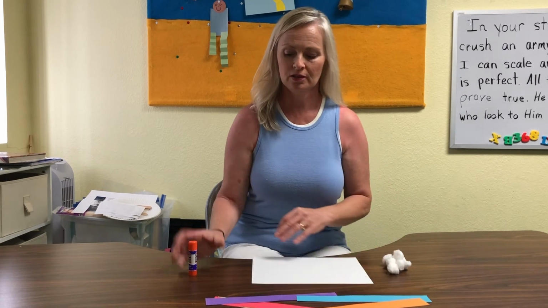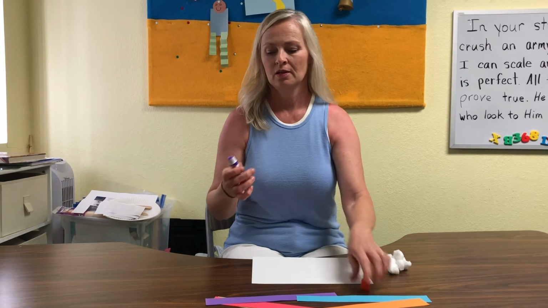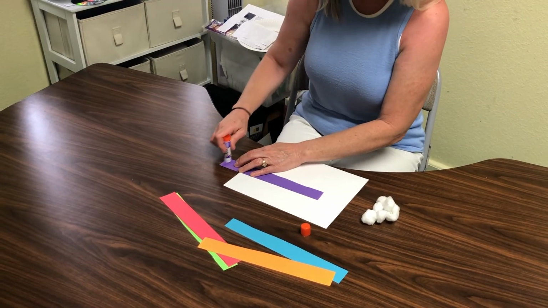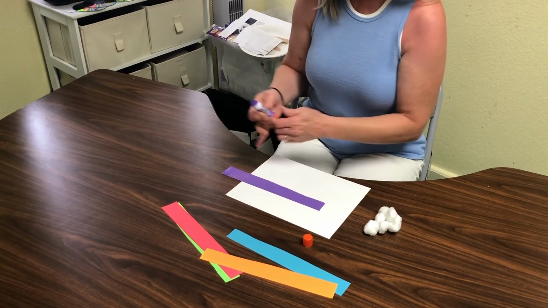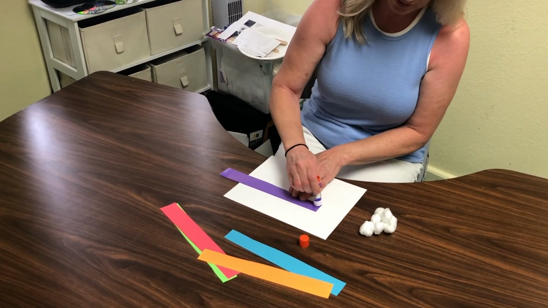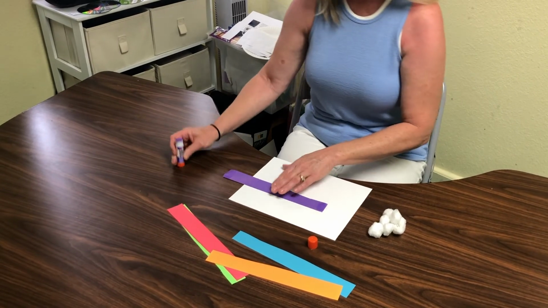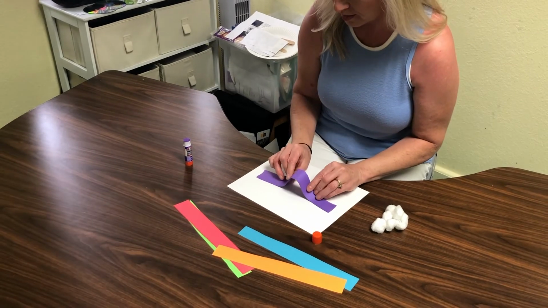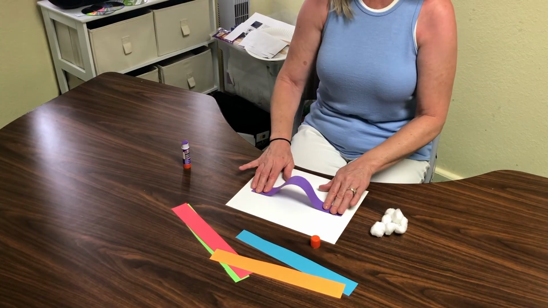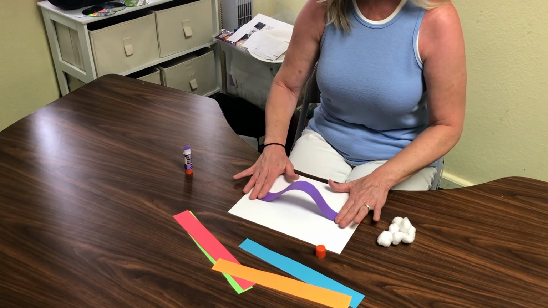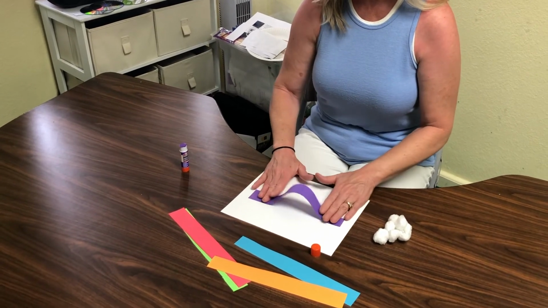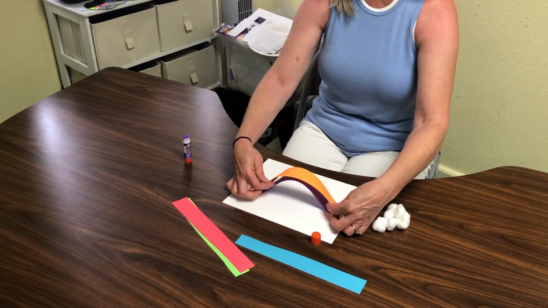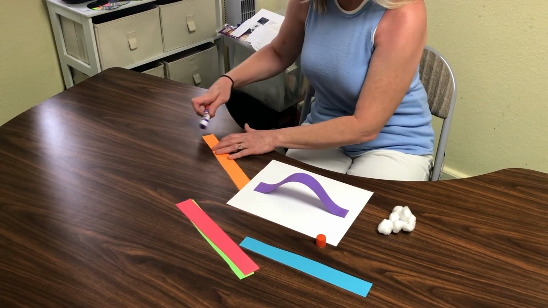All right, and then get your glue stick. You're gonna put your first little arch on the paper by putting glue on just the edges of the colored paper. And then you're gonna go like this and glue it so that it has a little arch like a rainbow like that. Okay? And you're gonna get your next color and it's gonna go right on top of that one. So let's try that.